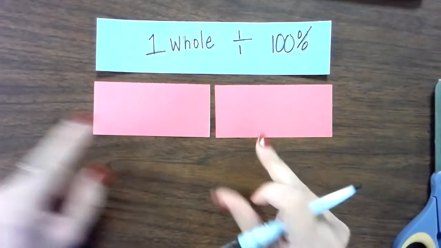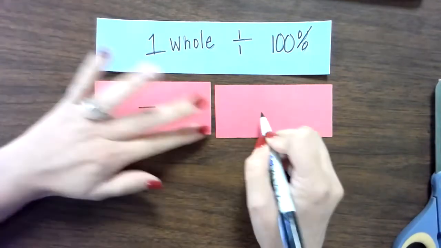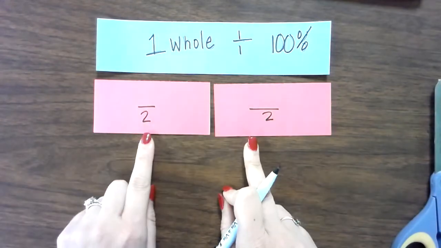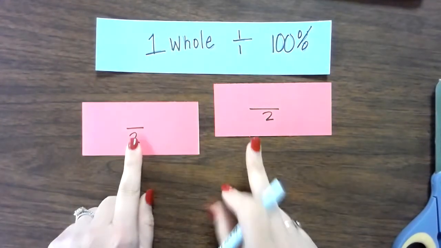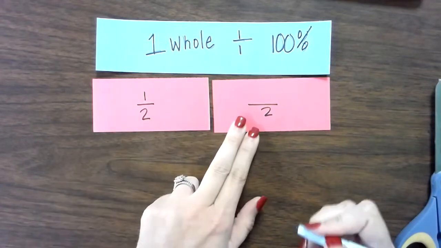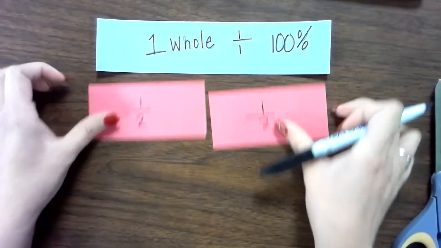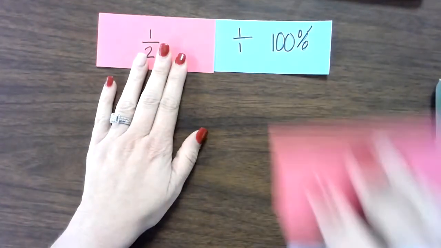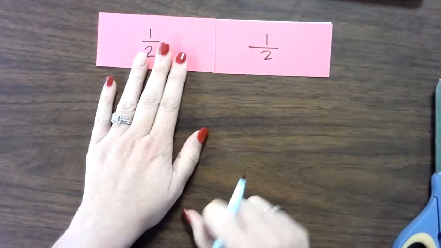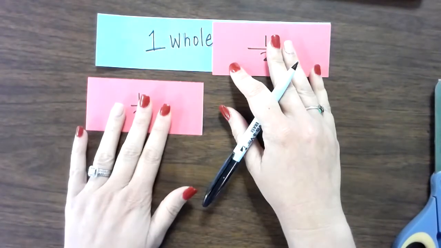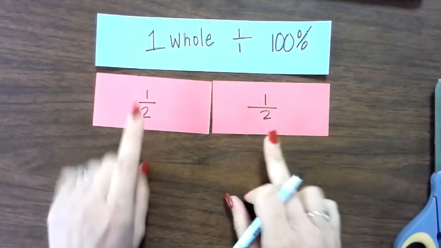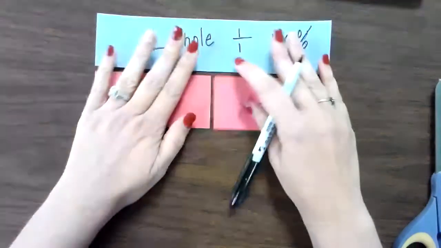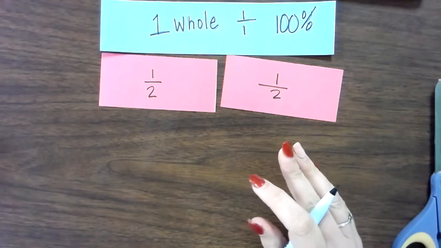However many pieces there are, that becomes your denominator, which is your bottom number. So we can all agree that they have 2 pieces. This is one of them. This is one of them. So 1/2 plus another 1/2 would equal 1 whole, right? 1 whole candy bar. So if you shared that with one other person, or 2 people total, you would each get 1/2 of it. Okay, take another color.